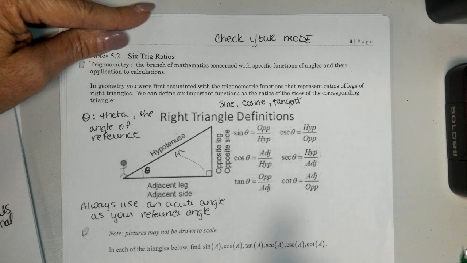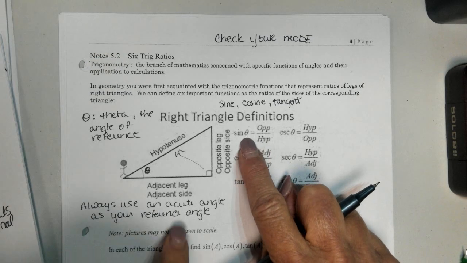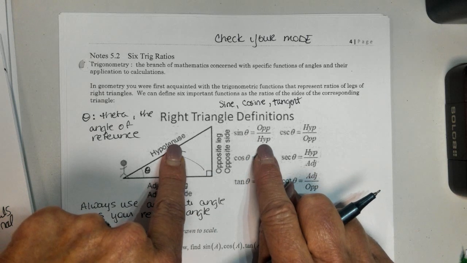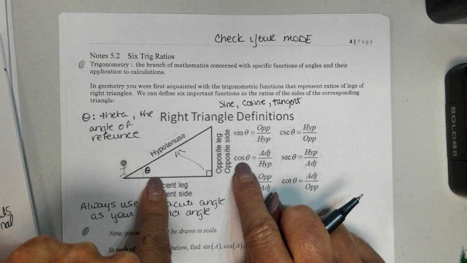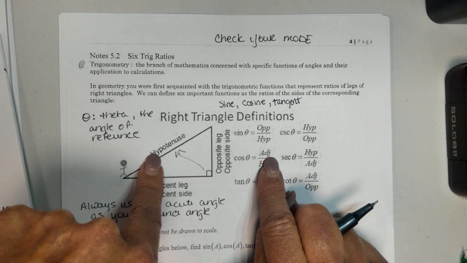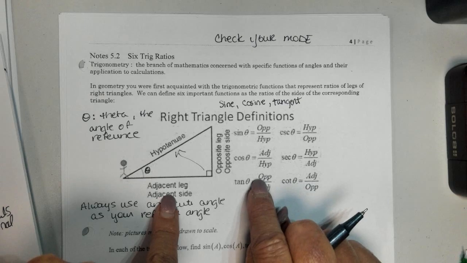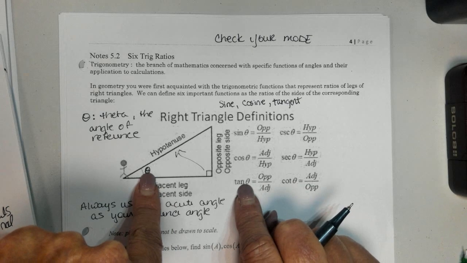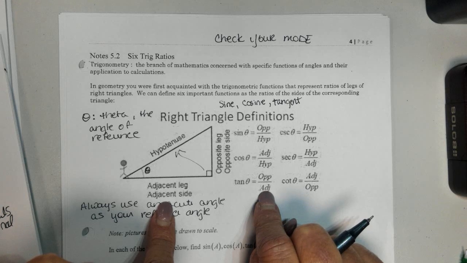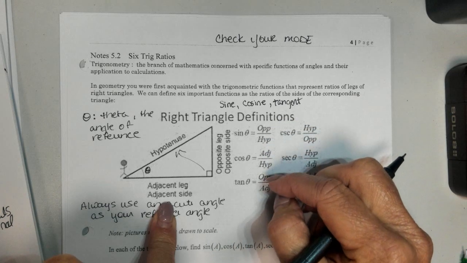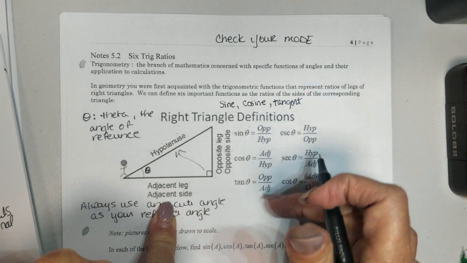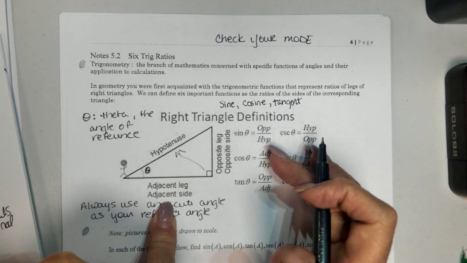So now, if I use sine, I've got to use my opposite and my hypotenuse. If I use cosine, I have to use my adjacent and my hypotenuse. And if I'm using the tangent function, then I need my opposite over my adjacent. So these are the function rules that you're going to be using for sine, cosine, and tangent.